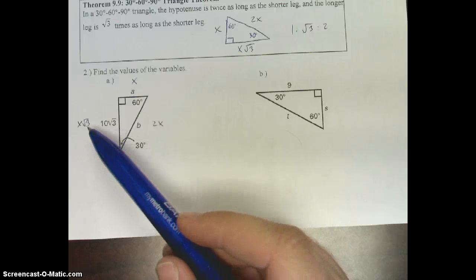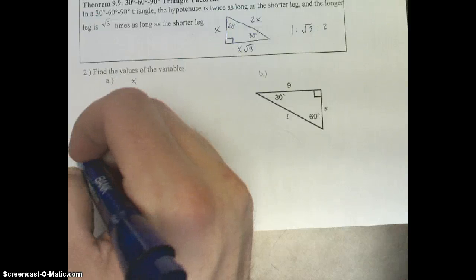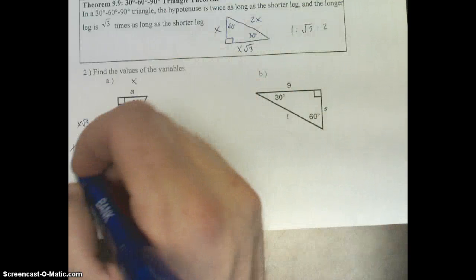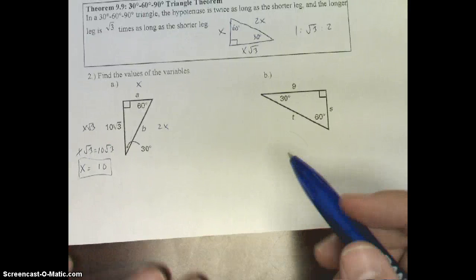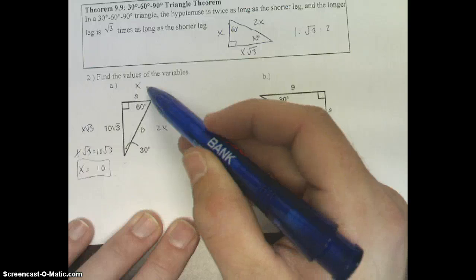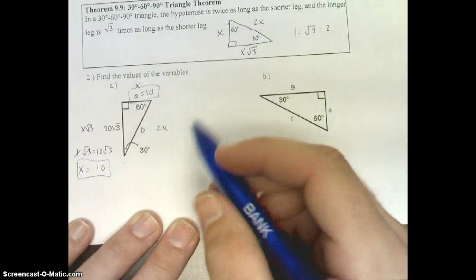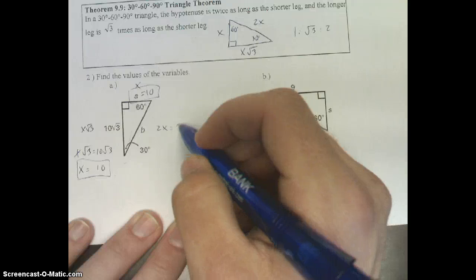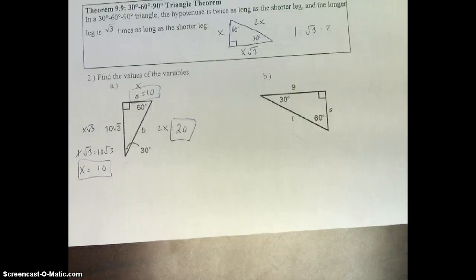But over here, x root 3 equals 10 root 3. I like it. So x root 3 equals 10 root 3. Divide both sides by root 3. x equals 10. Okay? So all I'm going to do is go back now. If x equals 10, look up here. a equals x, right? So a is just going to be 10. For my hypotenuse, it's 2 times x. So 2 times 10, 20. There we go. Okay? This is the nicer one.